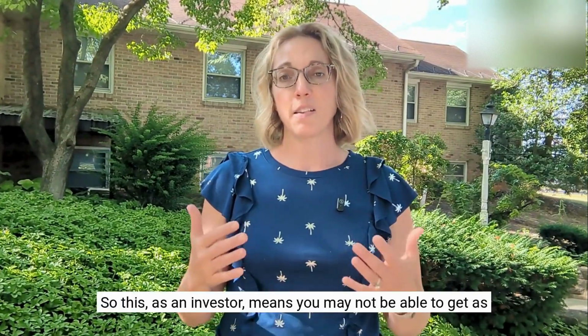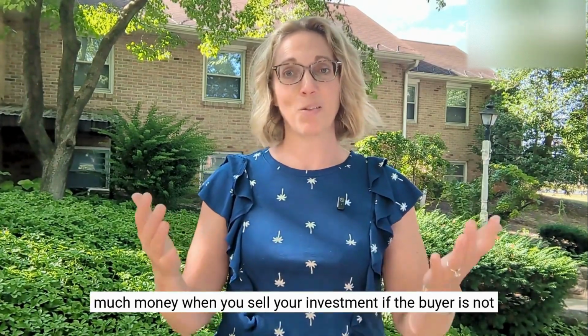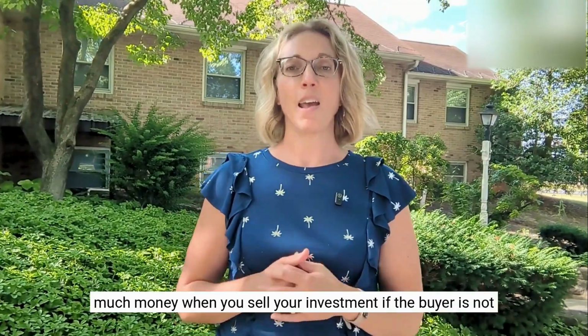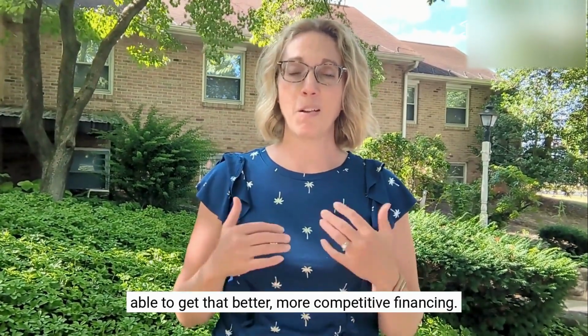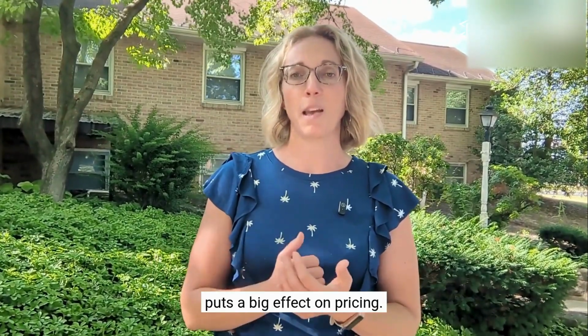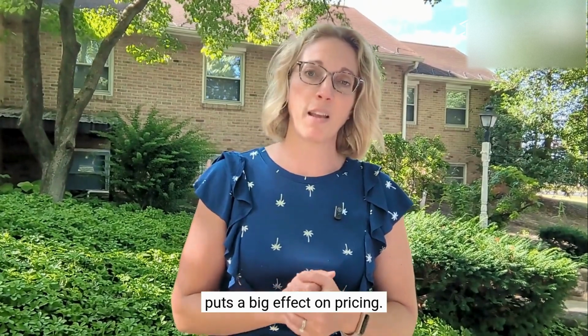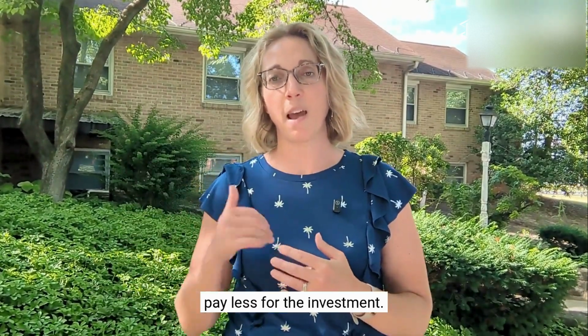So this, as an investor, means you may not be able to get as much money when you sell your investments if the buyer is not able to get that better, more competitive financing, because as we all know, financing puts a big effect on pricing. If the financing's not as great, the investor is going to want to pay less for the investment.